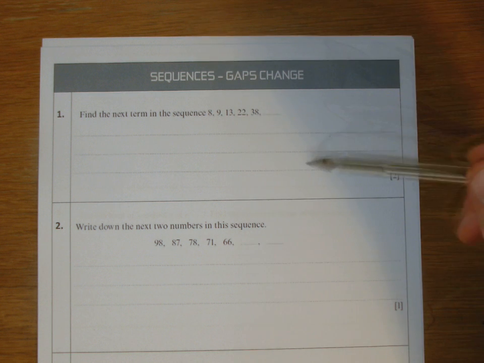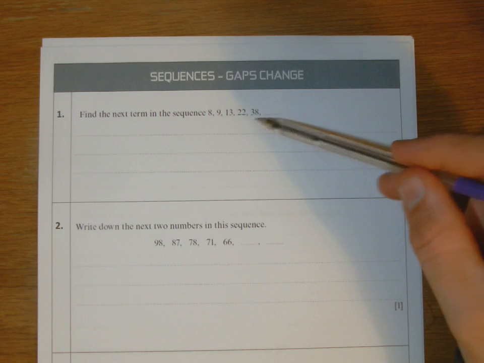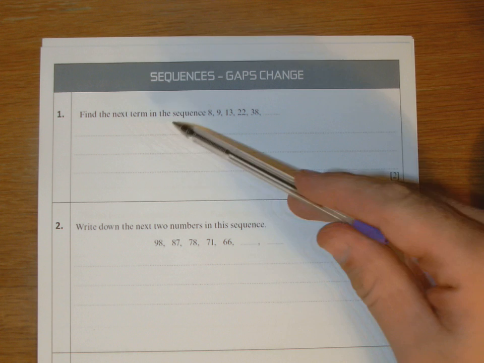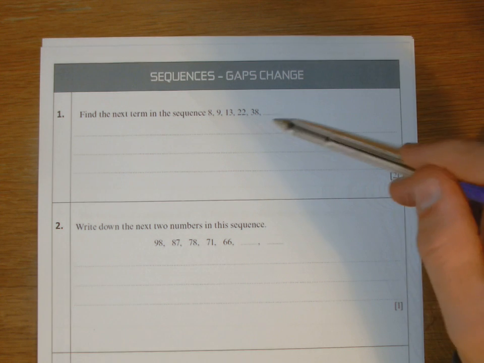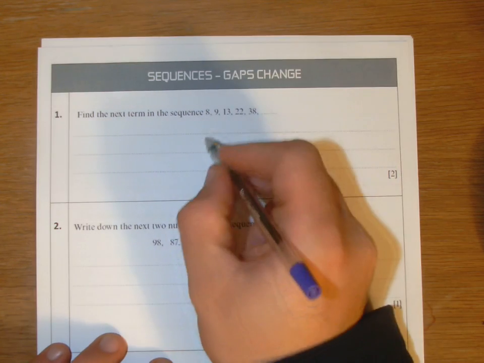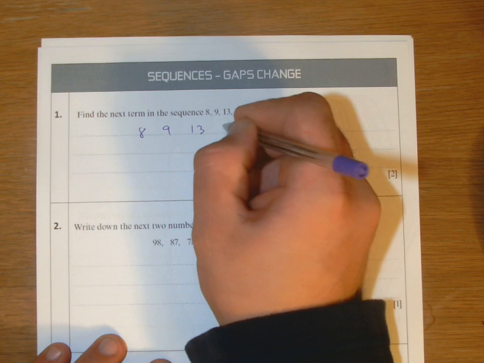Okay, now we're going to look at sequences where the gaps between each successive term changes. In this simple case, it says find the next term in the sequence. We're just interested in what goes here. If you look at the gaps between them, I'll write these numbers out slightly bigger.